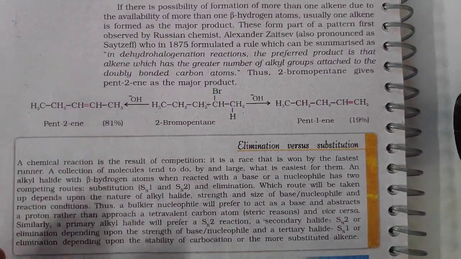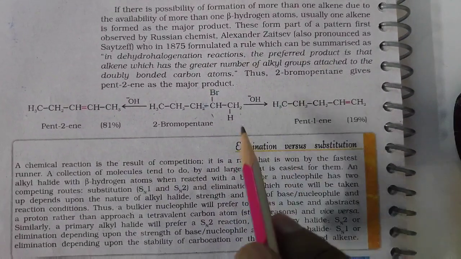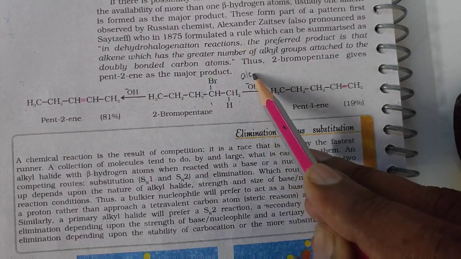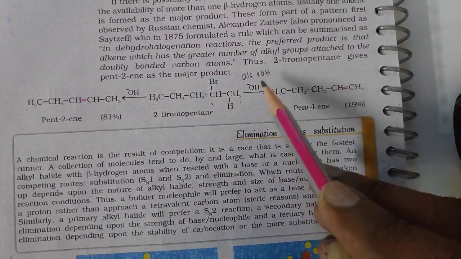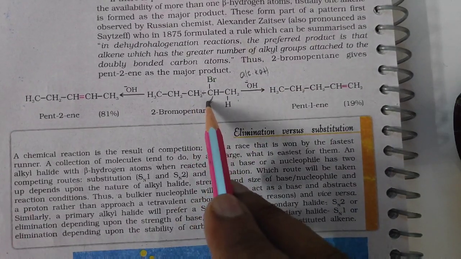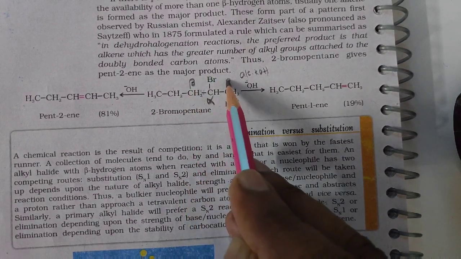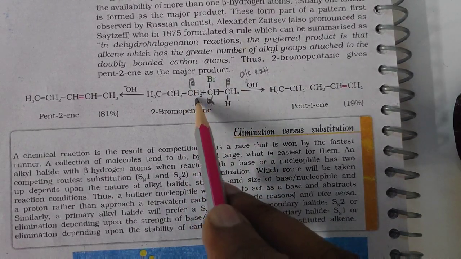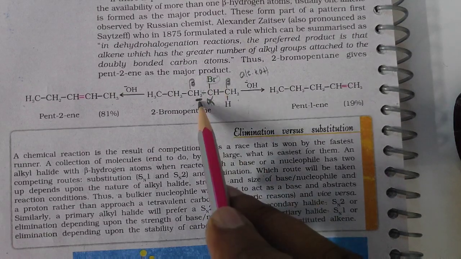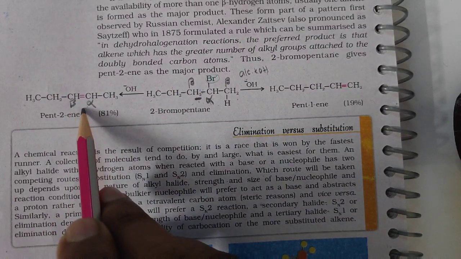Now you can see in this book, this is the reactant. Now this OH is nothing but what we used last time, what we discussed. This is alcoholic KOH, right? So if you remove, this is your alpha carbon and this is your beta, and this is also beta, right? So if you remove a hydrogen from here and Br from the alpha carbon, you will get this product. This is your alpha and beta, right?